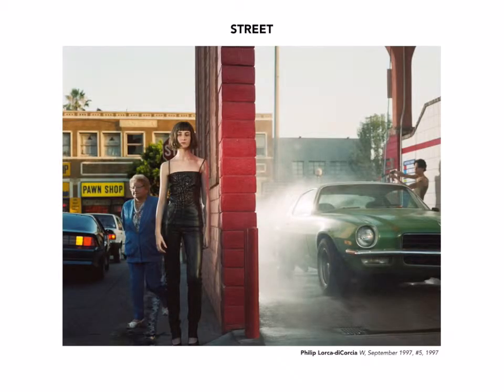This image by Philip Lorca de Corsia was taken on Santa Monica Boulevard in Hollywood of a car wash.